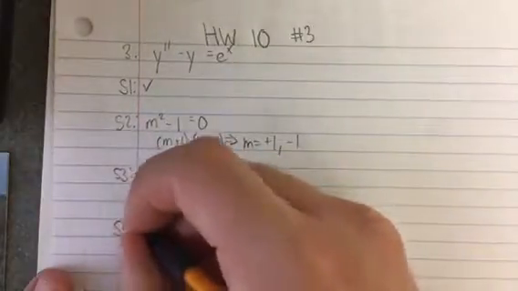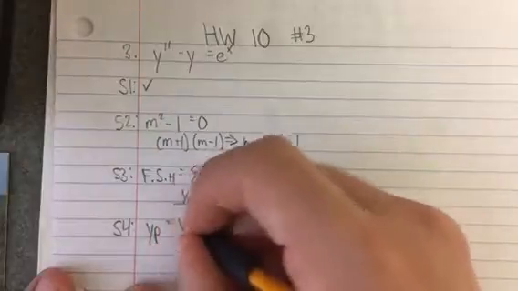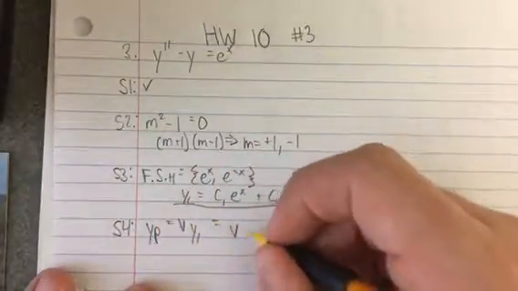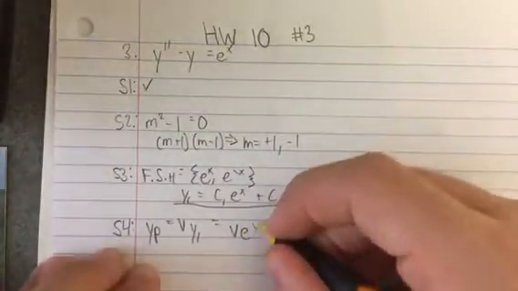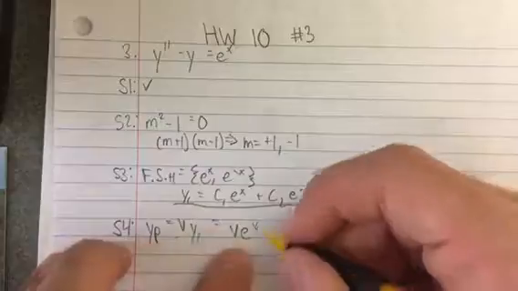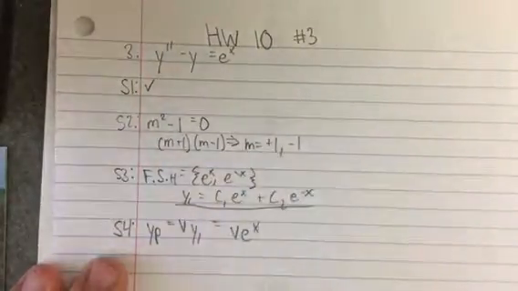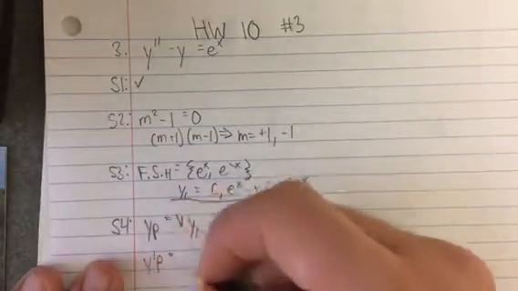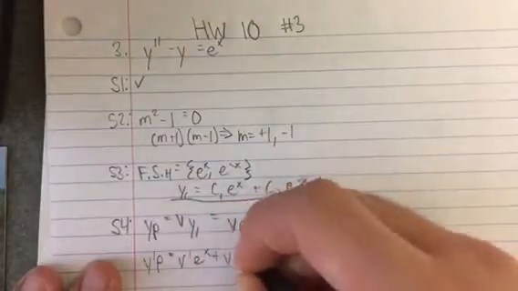Now step 4, that's where we're going to start to find our y sub p. So y sub p is equal to v y1, which is equal to v e to the x, because we just found our y sub 1, which is right here, which is e to the x. So now we're going to find y prime of p, which is just chain rule. So we're going to do v prime e to the x plus v e to the x.